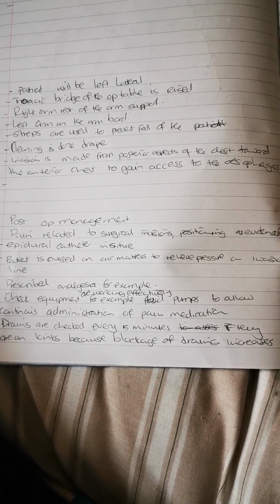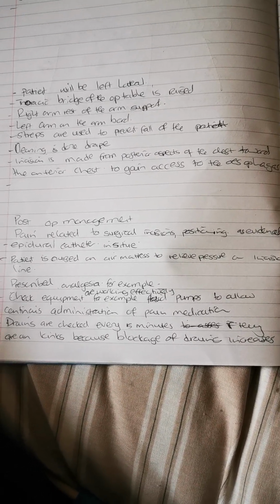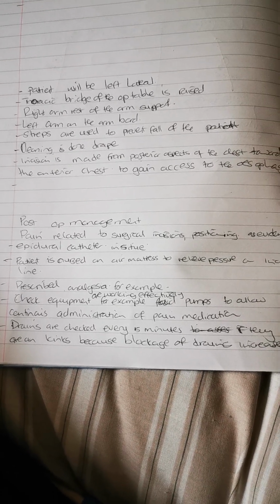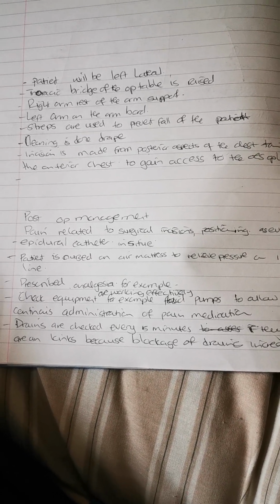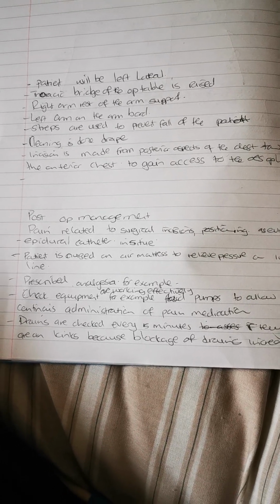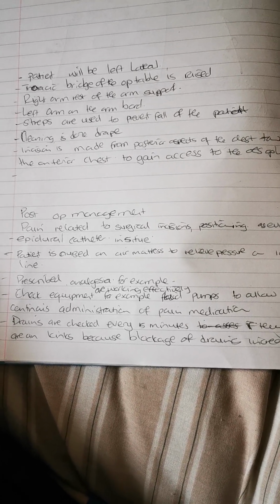So just a tip, if you are asked post-op management of a surgical case, you have to assess where these people were working.